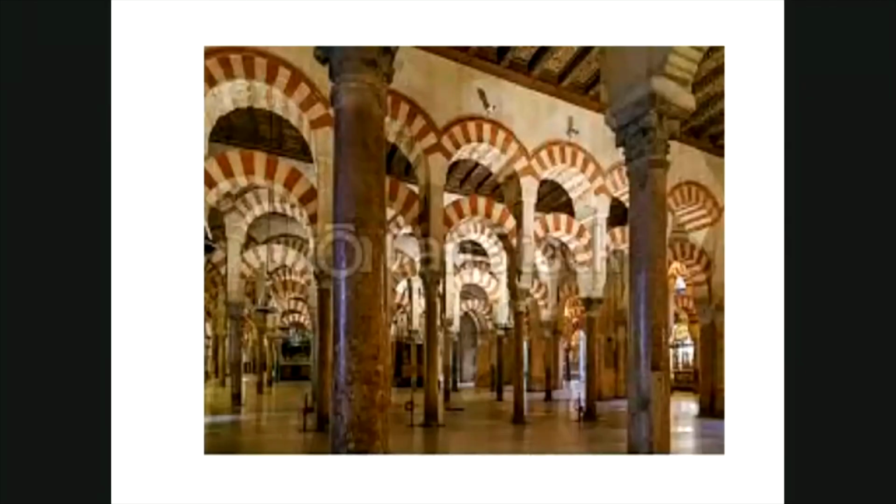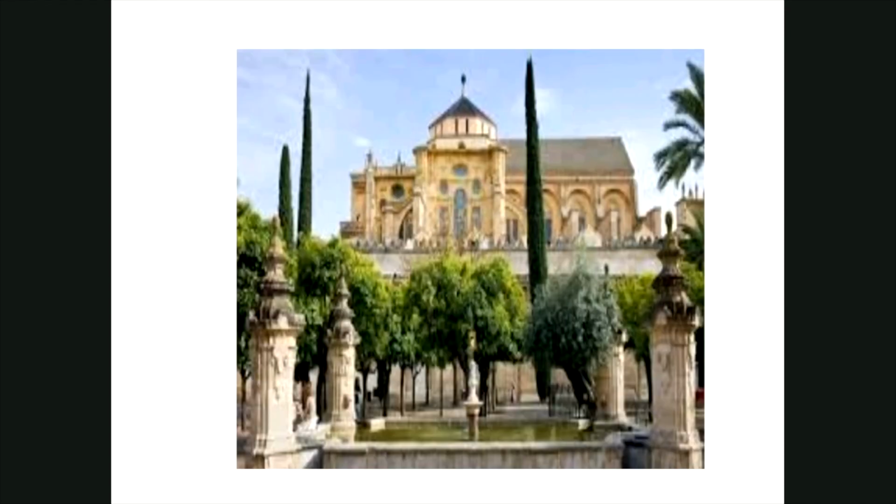Also, this is just an illustration of the horseshoe architecture feature within the Great Umayyad Mosque in Cordoba. And again, this is just another illustration of the Great Palace in Granada as well.